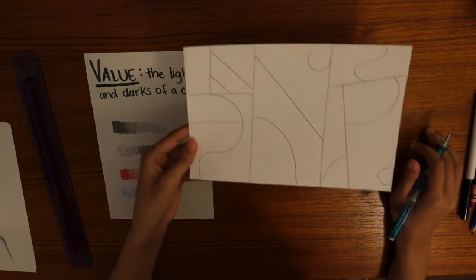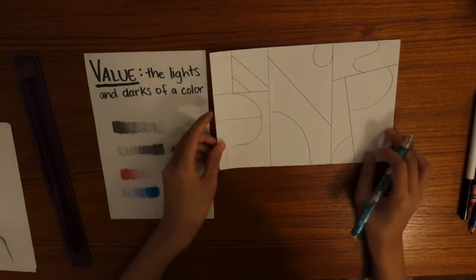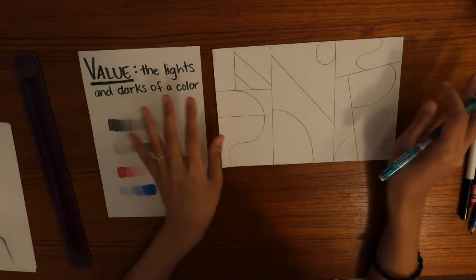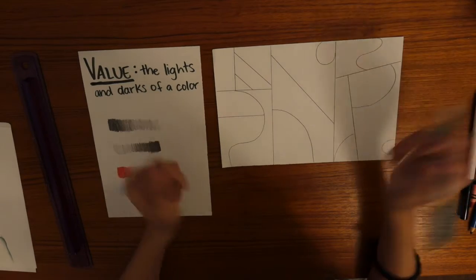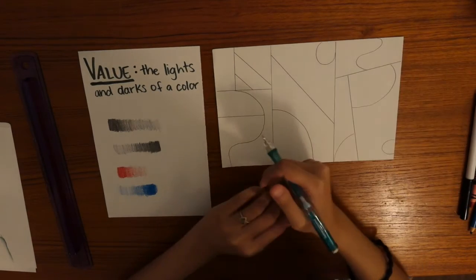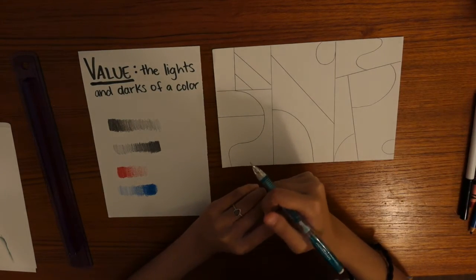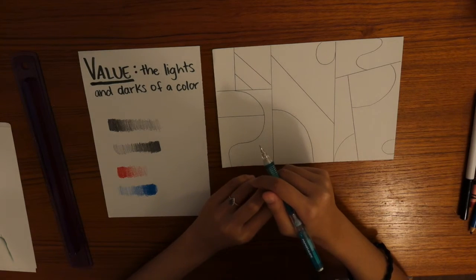Alright, so this is the abstract design that I have created. You probably don't want to do too many lines. If you have a whole bunch of lines, you're just going to have a whole bunch of shapes to shade, which if you want to do that, that's perfectly fine. But don't overwhelm yourself with too many lines or too many shapes.